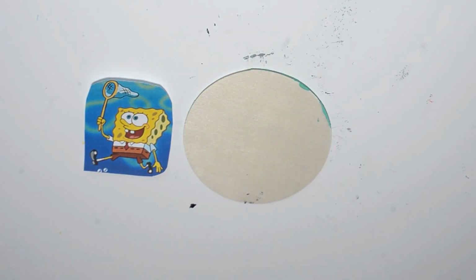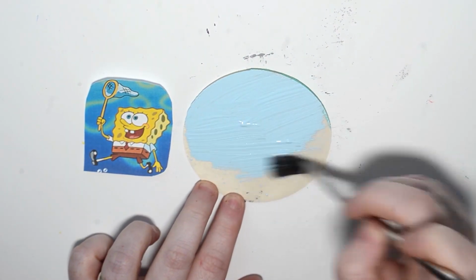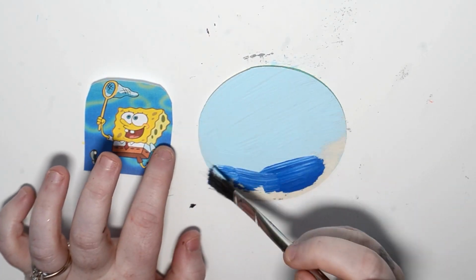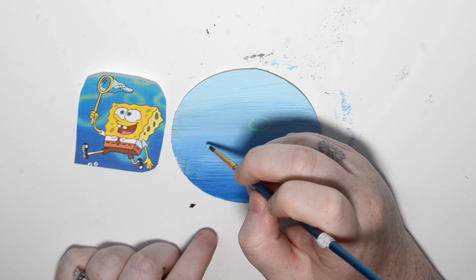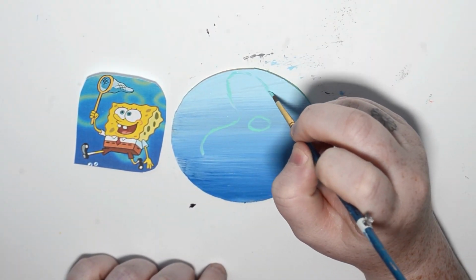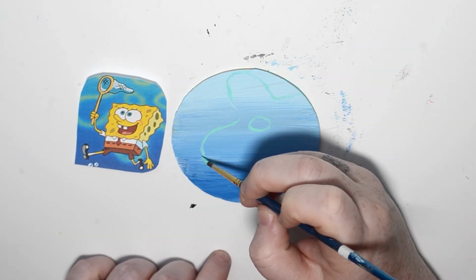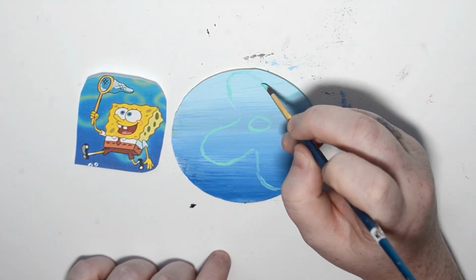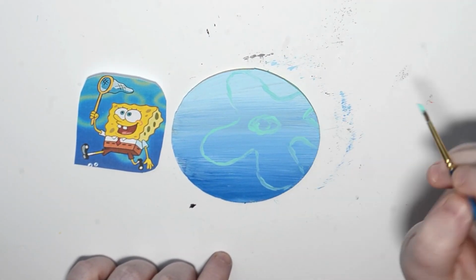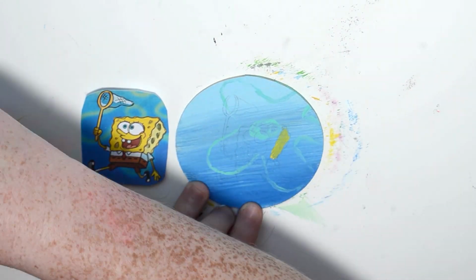Okay, so I decided to do SpongeBob on the back of the Rugrats one, and I tried to do his background more like the actual background of the photo I printed. So I did this blue ombre, and then I tried to do the little flowered background. Actually, I'm happy with how that turned out. I think it looks really cute.